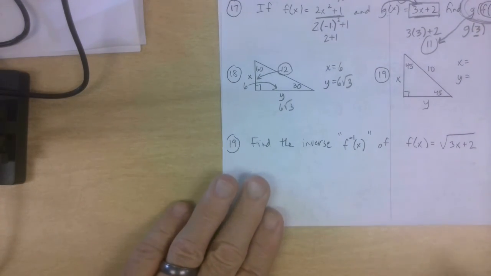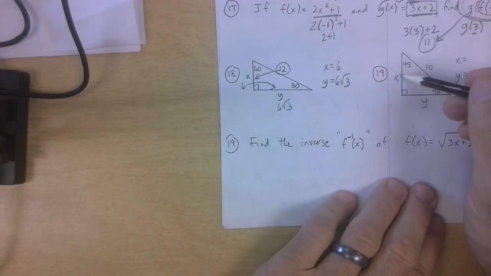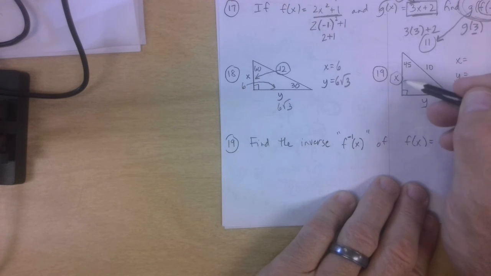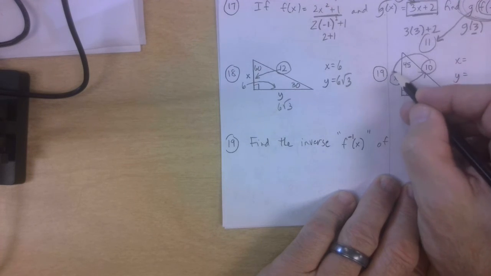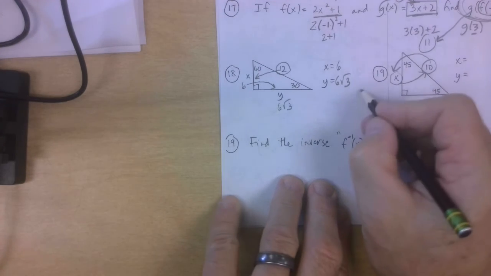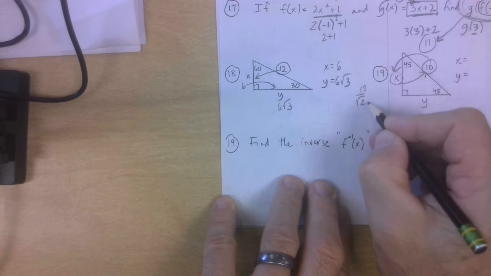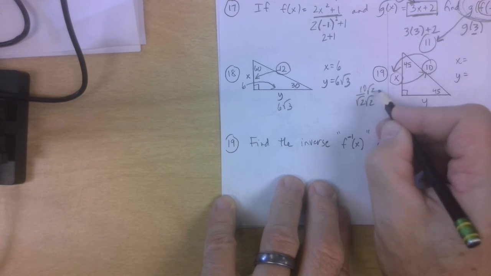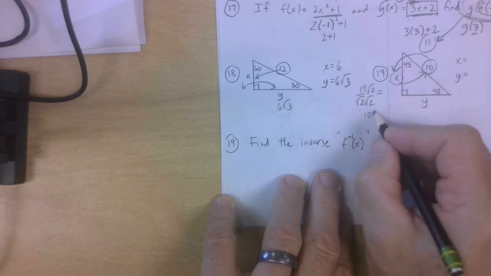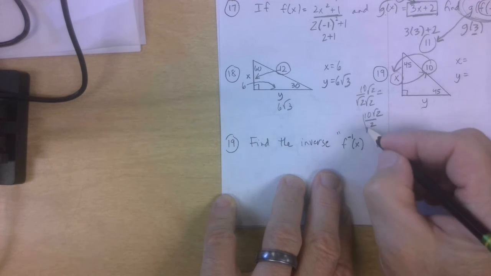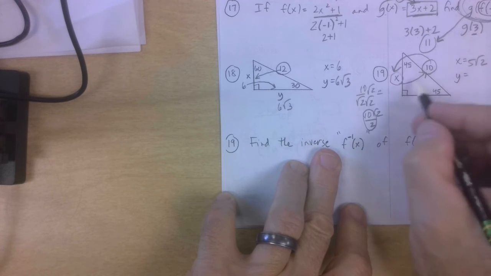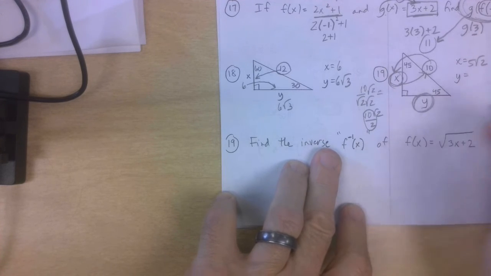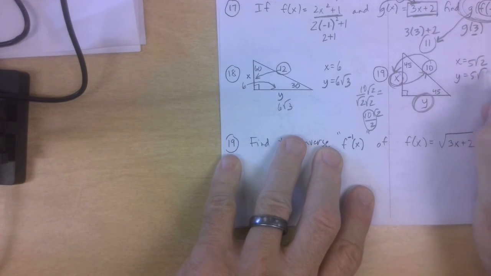Not too bad. 45-45-90, but remember, if we multiply, what do we multiply this by to get that? Square root of 2. So what do we got to do to get back? We have to divide this by the square root of 2. And yes, you got to get that square root of 2 out of there. 10 square root of 2 over 2. That reduces to 5 square root of 2. And you know that these two are equal because it's an isosceles right triangle.